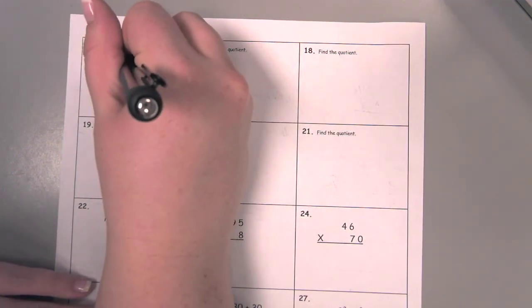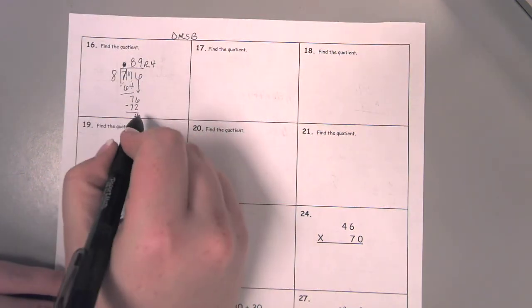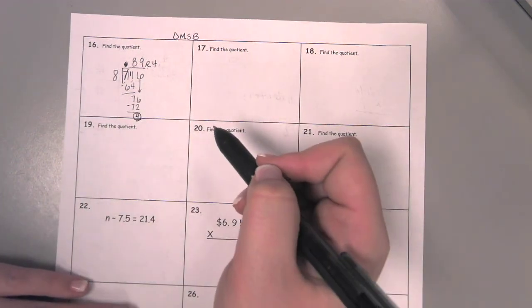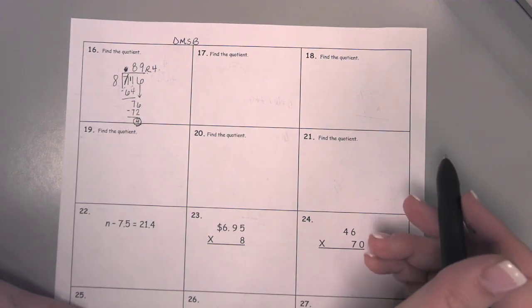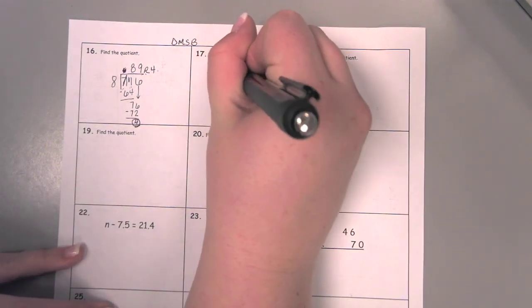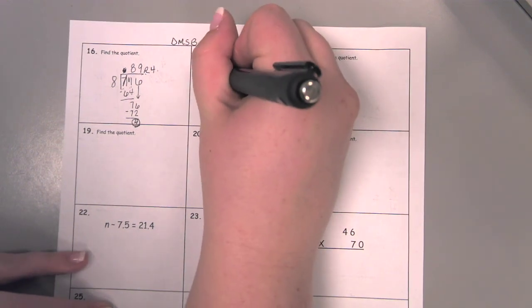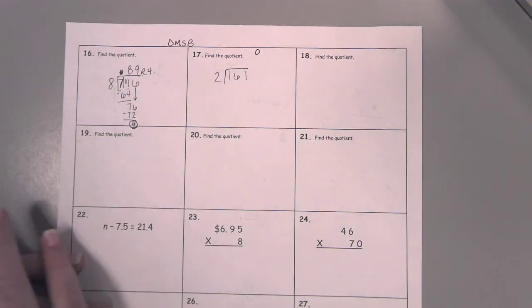It kind of looks like it's part of the answer. It is not. Remainder 4. A lot of us are forgetting to write this number up at the top as a remainder. I've not been counting that wrong yet, but you do need to be careful of that. Number 17 is going to have a 0 in the answer.